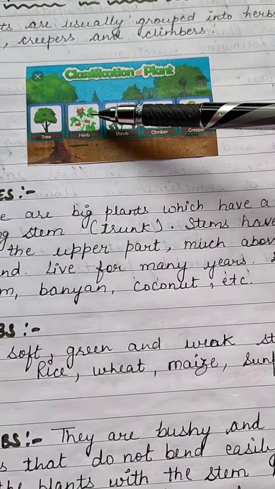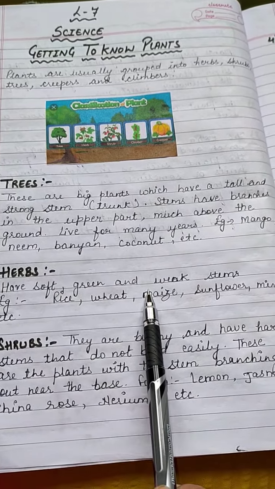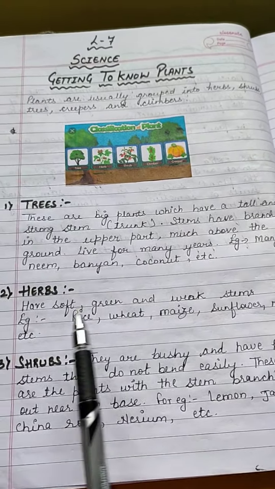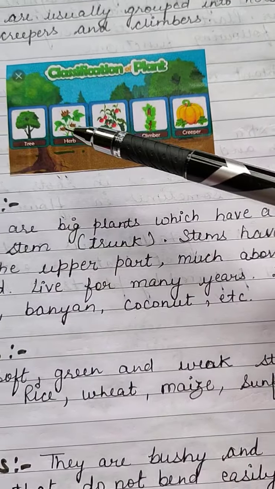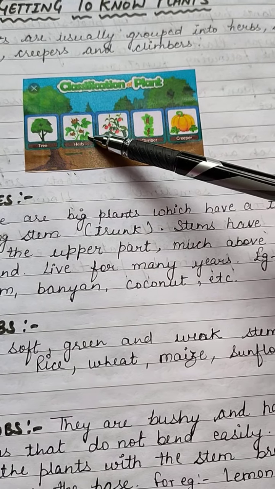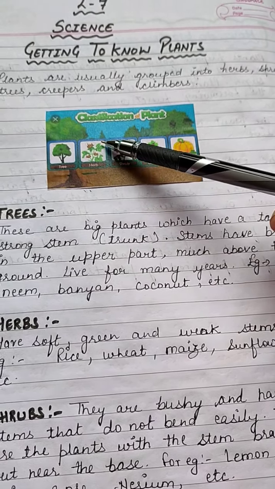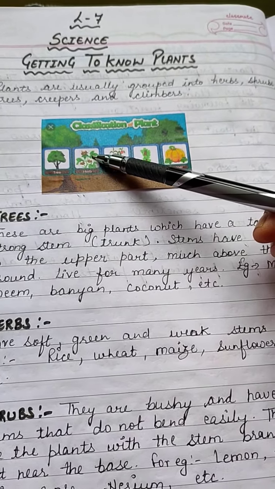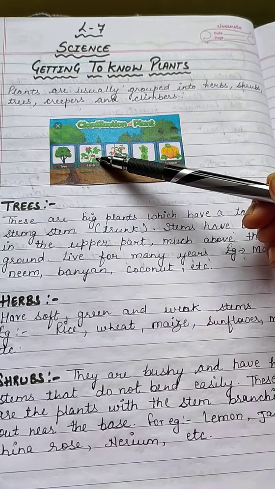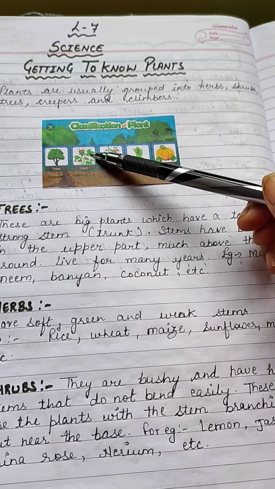Next are herbs. Herbs have soft, green, and weak stems. For example, rice, wheat, maize, sunflower, mint, etc. So these are herbs. They have very weak and green stems. There are many examples of herbs like rice, wheat, maize, sunflower, and you have seen a very common example of a herb at your home, that is tulsi.